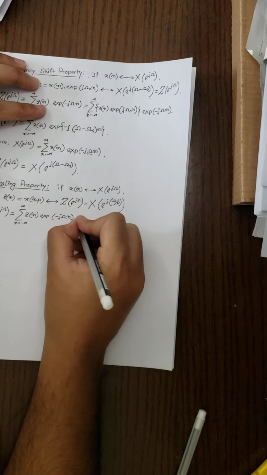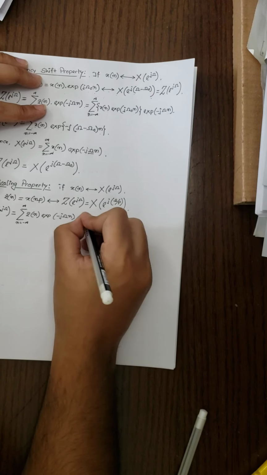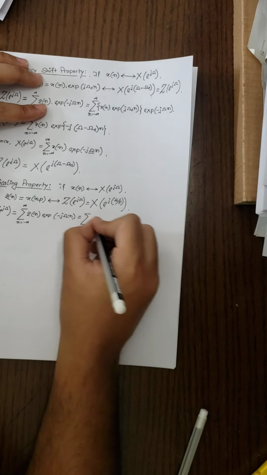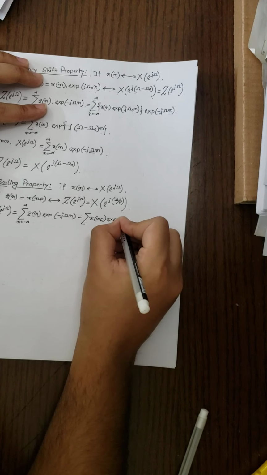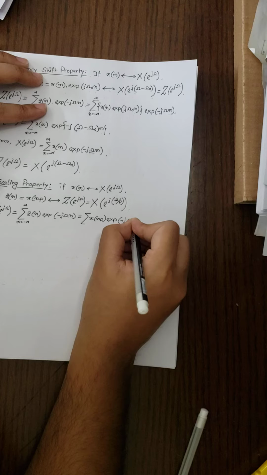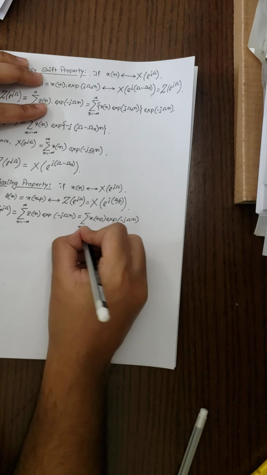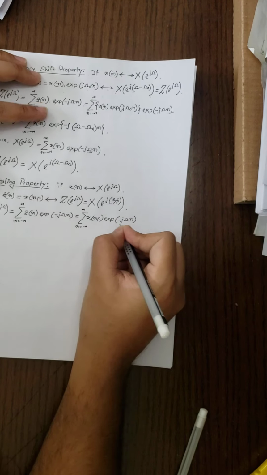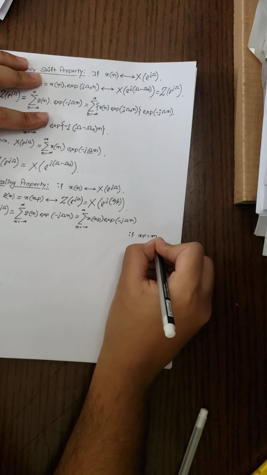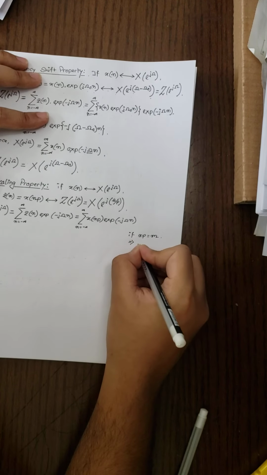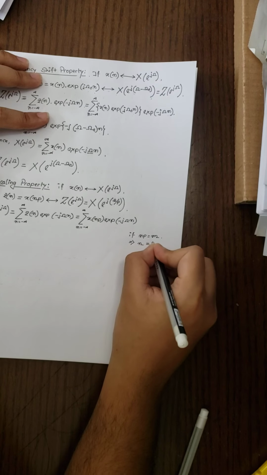Now plugging in the value of z of n, we get summation of x of np e to the power minus j omega n, where the limit goes from negative infinity to infinity. Now if np is equal to m, then obviously n will be equal to m over p.